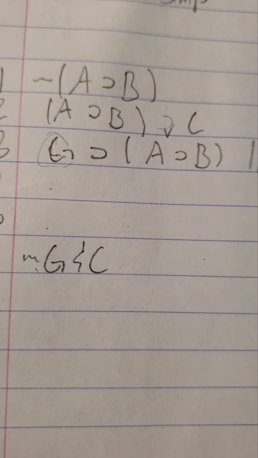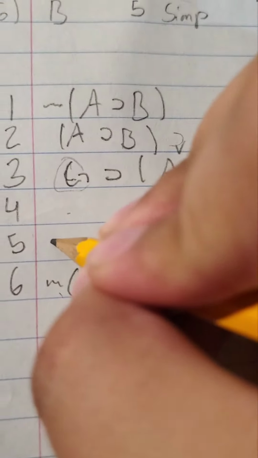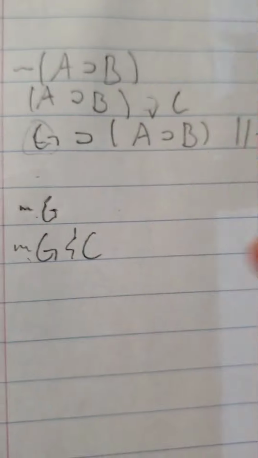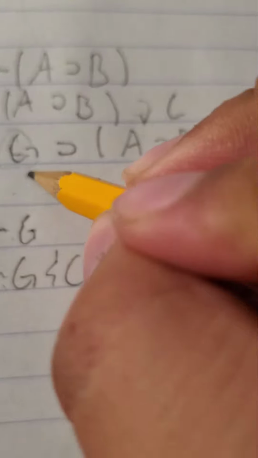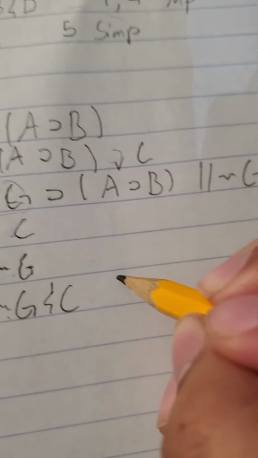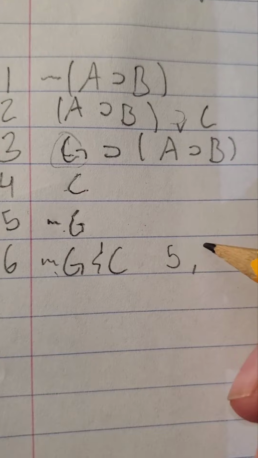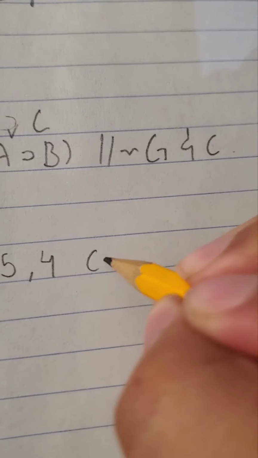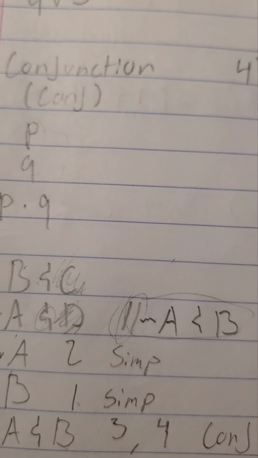So one thing that we're going to use, which can work, is we're going to fill these in with just the answers themselves. So G, and then here we're going to put C, and we will be backing these up. Using 5 and 4, 5 because it goes first, and then 4 because it follows, we use the conjunction rule, which basically just puts it together. There it is. P and Q combine with the and symbol.